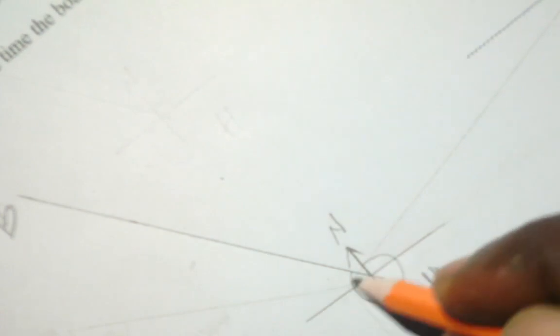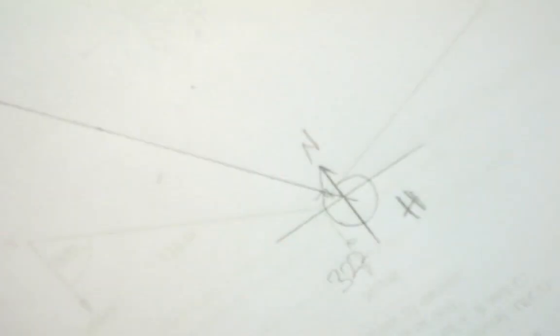So what we have done here, remember that we need to measure bearing from north in the clockwise direction. So from here down to this place is the 322 degrees.